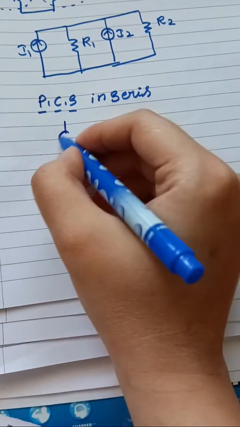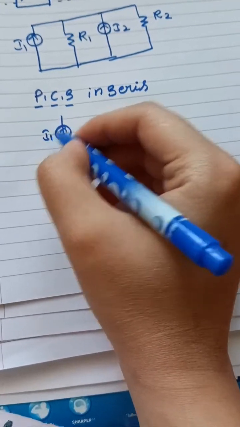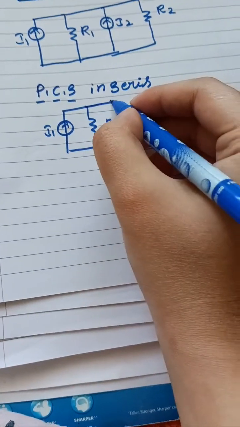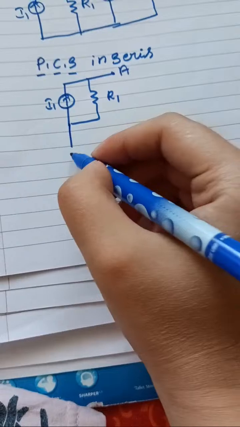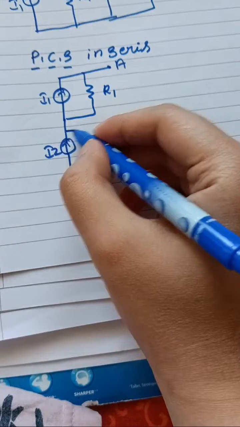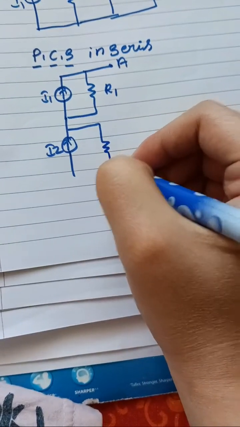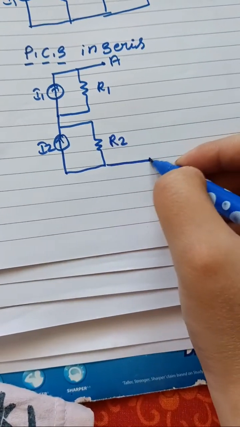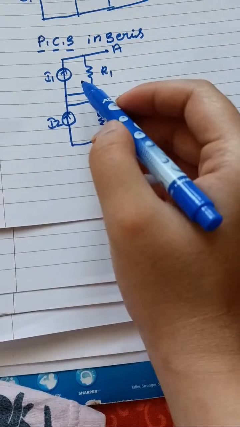So it is I and R, that is I1 and R1, terminal A. Now what is going to happen is that here there is a current in parallel with the resistance, which I can tell as V is equal to IR, right? V is equal to IR. So then what am I going to get?